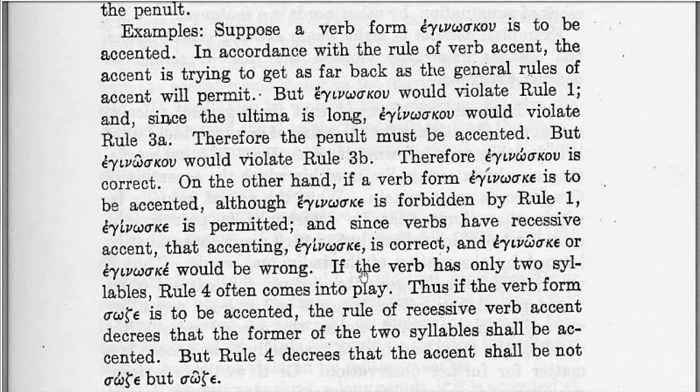If the verb has only 2 syllables, Rule 4 often comes into play. Thus, if the verb form, say, sodze, is to be accented, the rule of recessive verb accent decrees that the former of the two syllables shall be accented.